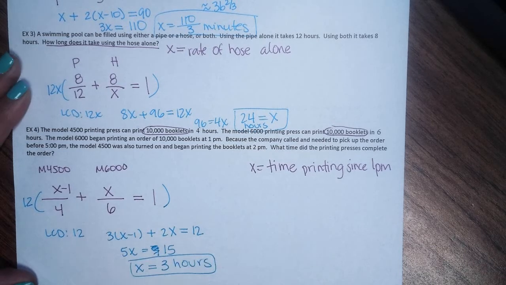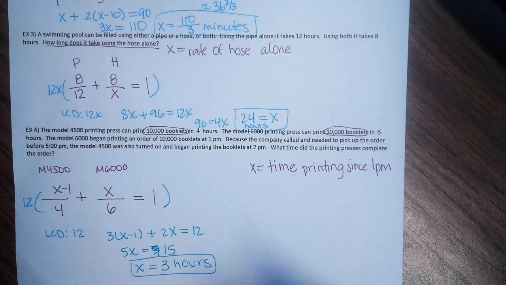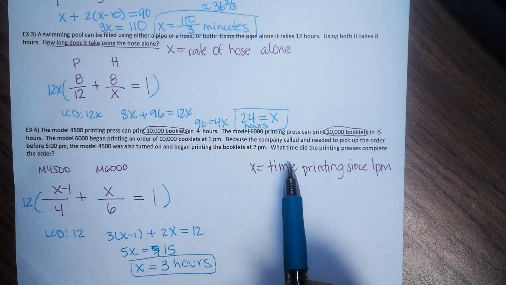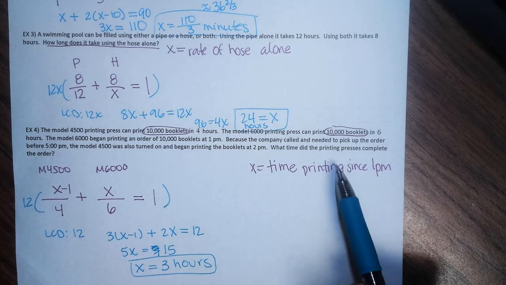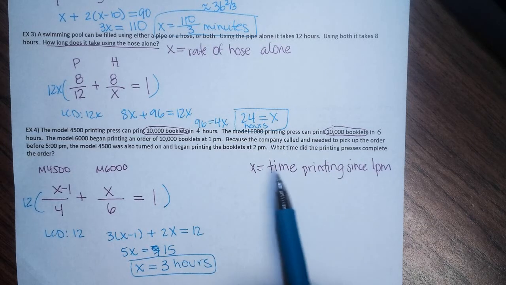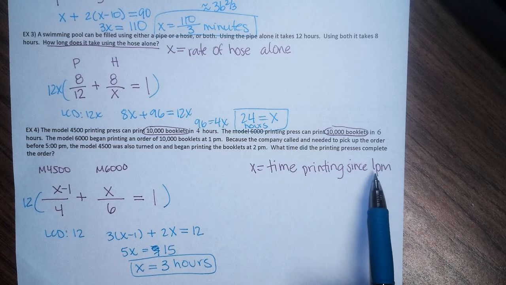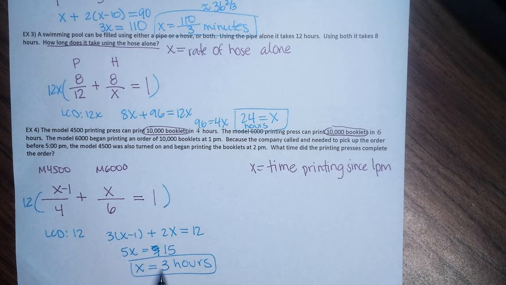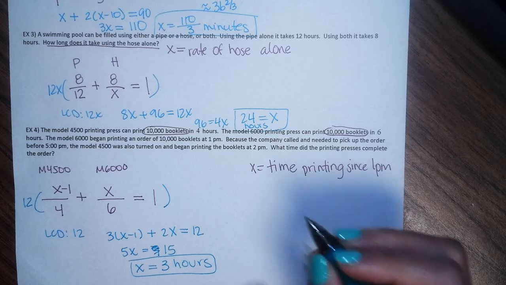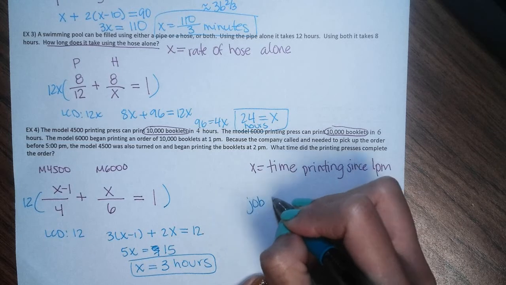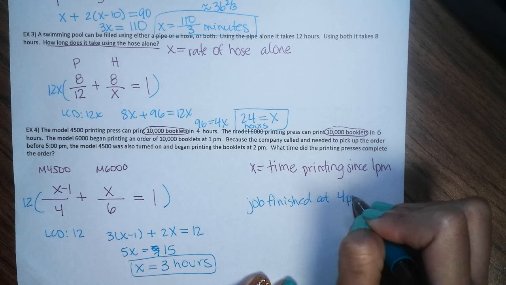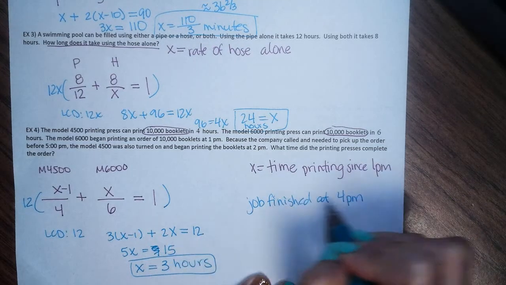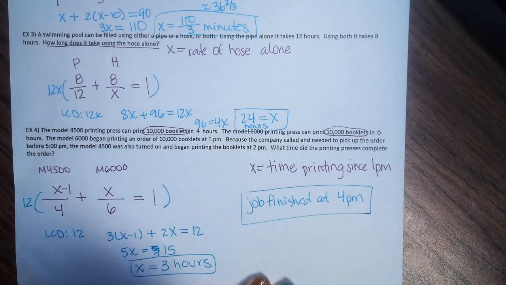So once you set up an equation, you're supposed to solve, and now you need to answer the question, because the question is asking you at what time did they complete the order. So X is the number of hours that has been working since 1 o'clock. If it took them 3 hours since 1 o'clock, that means they're going to finish the job at 4 p.m. Job finished at 4 p.m. because I did 1 plus 3. So that would be the final answer.